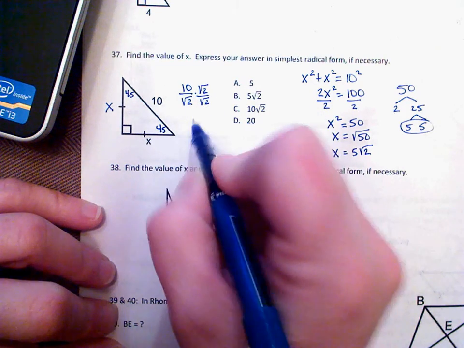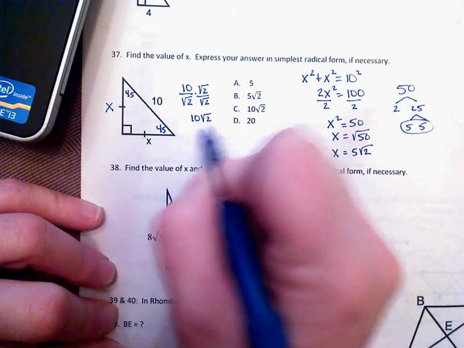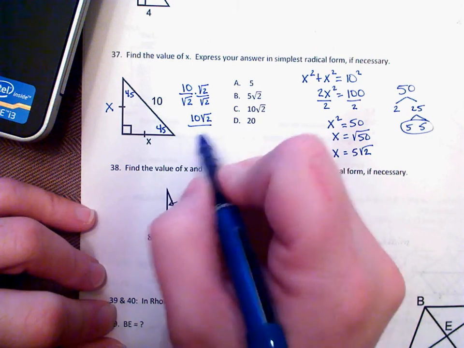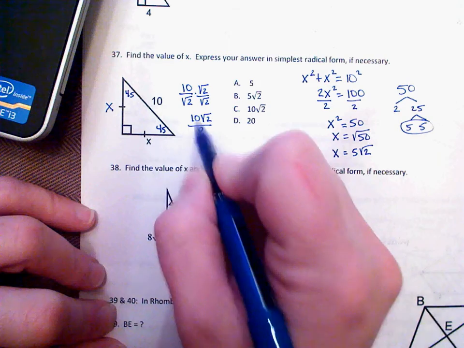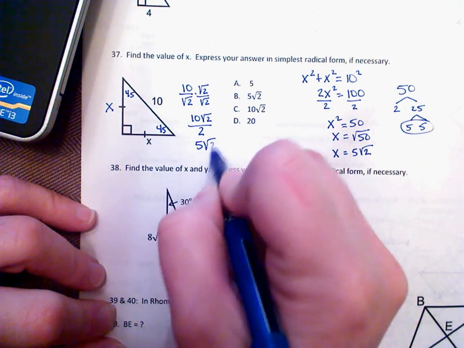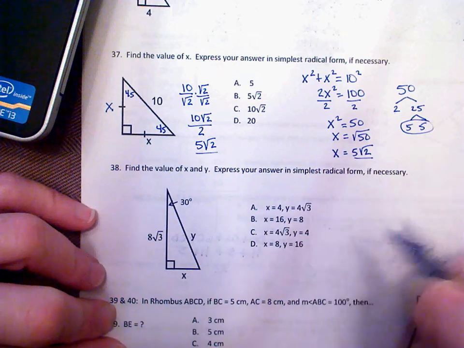10 times the root of 2 is 10 root 2. In the denominator, the root of 2 times the root of 2 is the square root of 4, which is just 2. And then we would need to simplify. 2 goes into 10 5 times. Same answer. We got over here, 5 root 2.